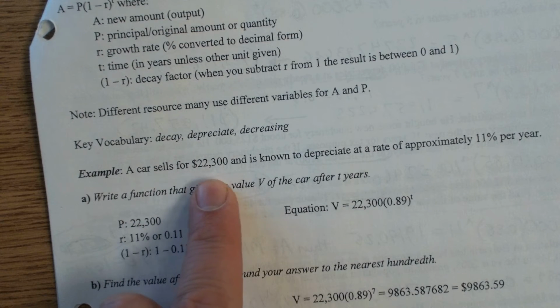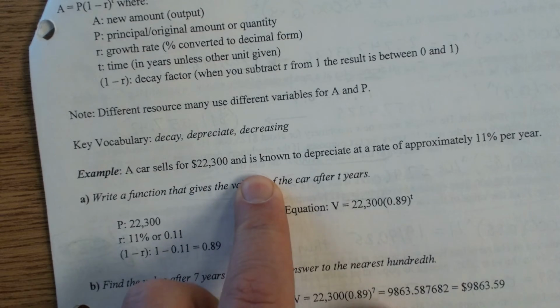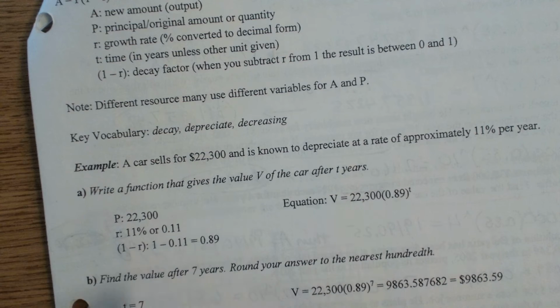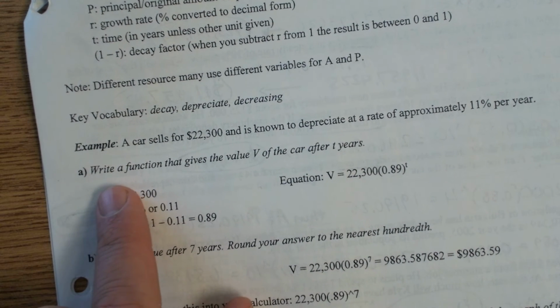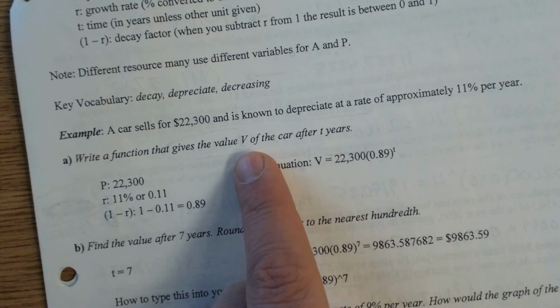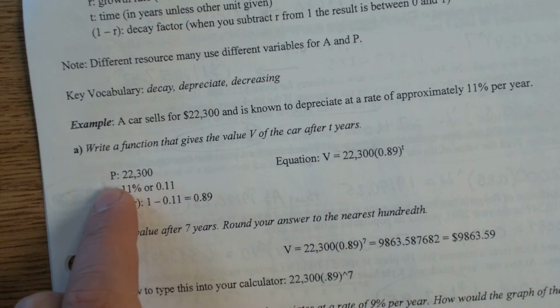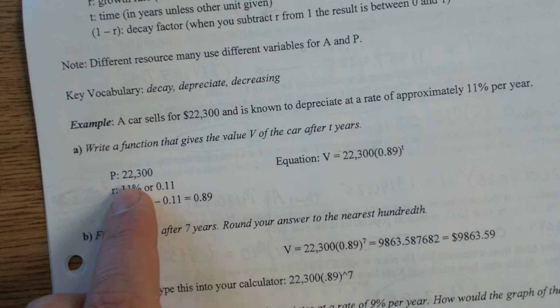So a car starts selling at $22,300 and is known to depreciate at a rate of 11% per year. Start off by writing that equation, and then they are having you replace the A with a V for your output at the end, and T remains your years. So we look for our initial amount, that's 22,300.